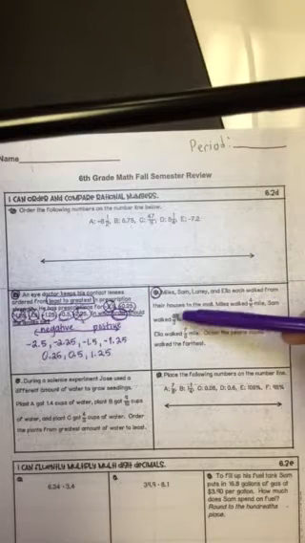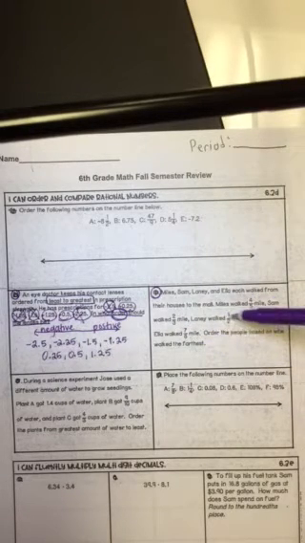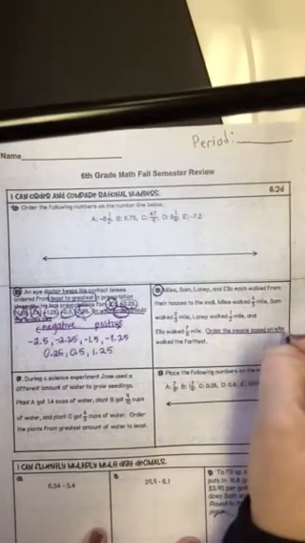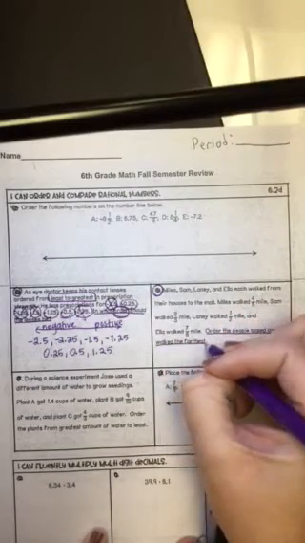In our next question, it says, Miles, Sam, Lainey, and Ella each walked from their houses to the mall. Miles walked 4/5 of a mile, Sam walked 2/3 of a mile, Lainey walked 1/2 of a mile, and Ella walked 7/8 of a mile. Order the people based on who walked the furthest.